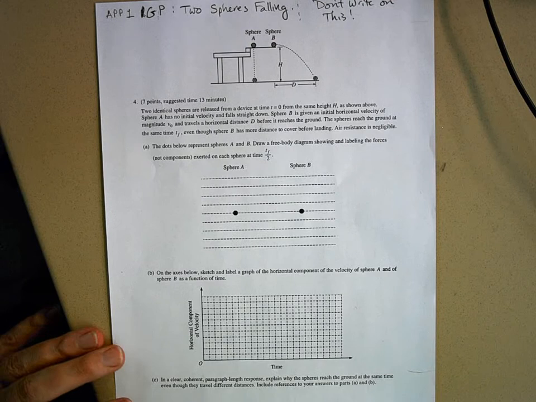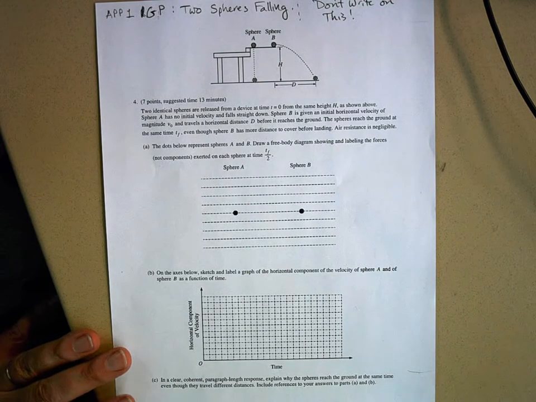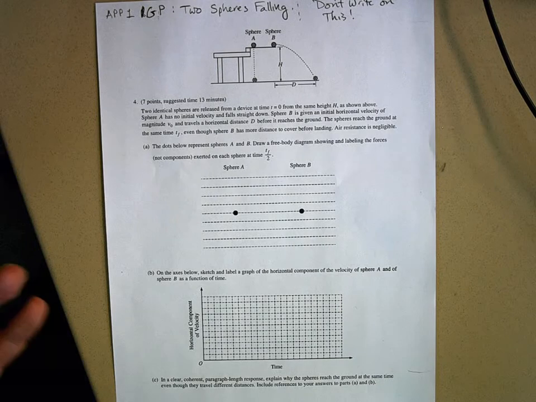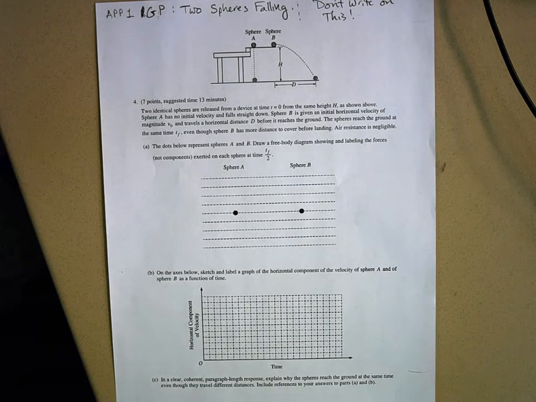After you've written your paragraph, I want you to compare your paragraphs, pass them around, and then I would like the A in each group to write out on your whiteboard the paragraph that the group reached consensus on.